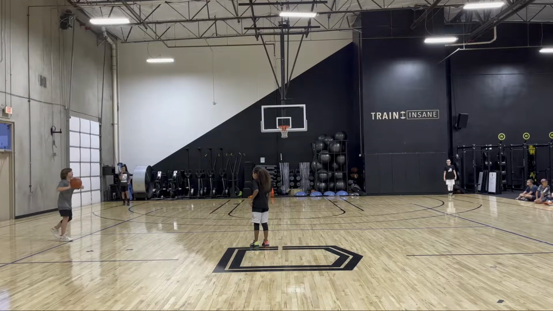Okay, so the way we're going to do it is we're going to give jobs. We're going to give our screen and pop and our screen and roll positions to our biggest players. Will is a good shooter, so we're going to have him screen and pop.